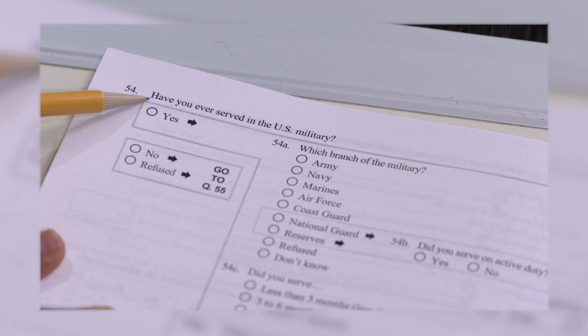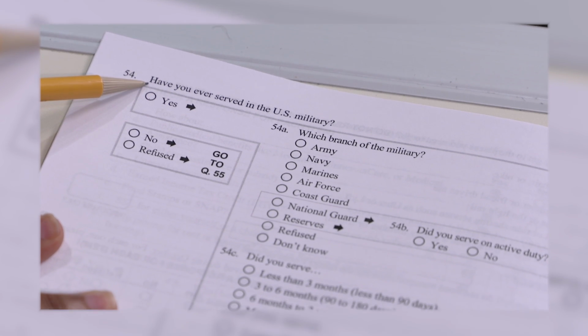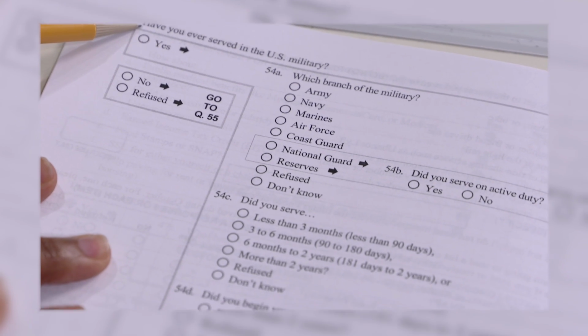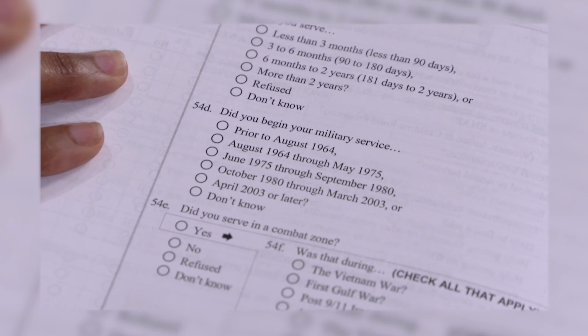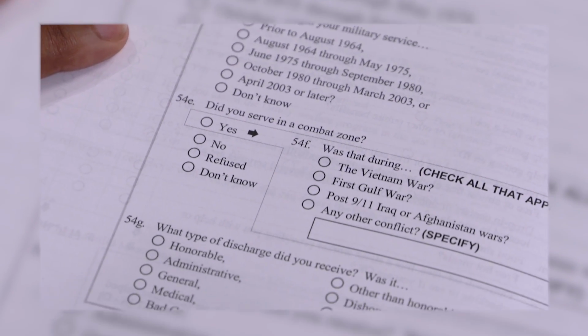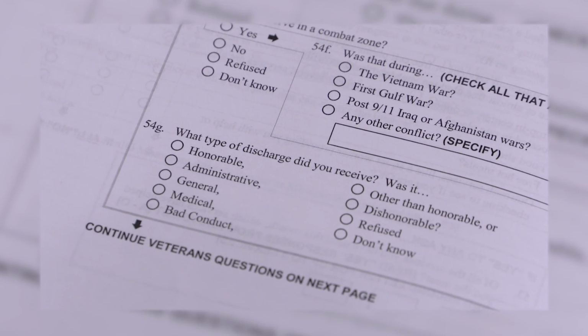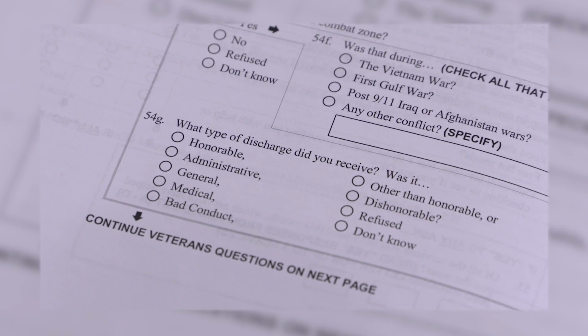Now we're going to jump again to page 14. This is the beginning of our veteran section. It starts with, have you ever served in the U.S. military? The format is the same as we've been discussing. If they say yes, you fill the circle and then follow the arrows to answer the questions on the right. If they say no, or they refuse to respond, then you go to question 55, which is on page 16.